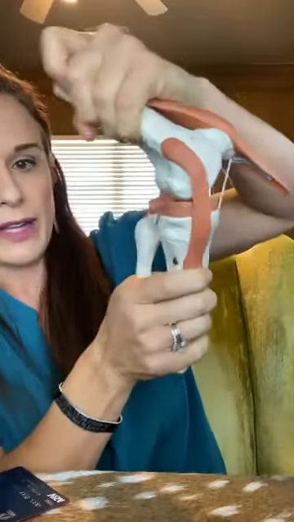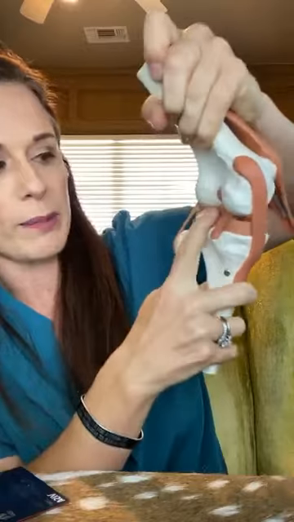Same way with the posterior, right? With the posterior cruciate ligament, one of the biggest things that we actually see is car accidents. If you're seated with your knee bent and your knee hits the dashboard, bam, it just jams through. I know it's hard to see, but if I have this big force with my knee going forward into that dashboard, it's going to bust that posterior cruciate ligament, okay? That's not as common as the ACL and stuff like that.